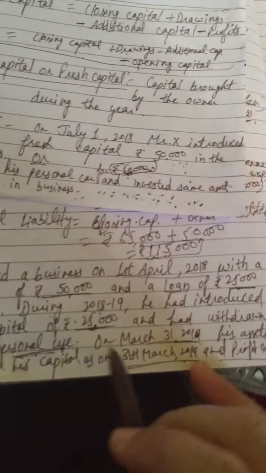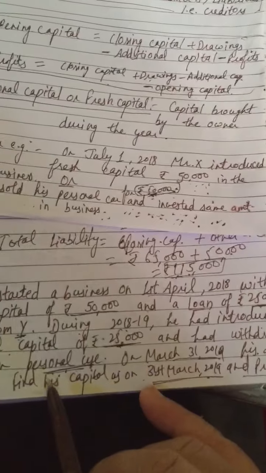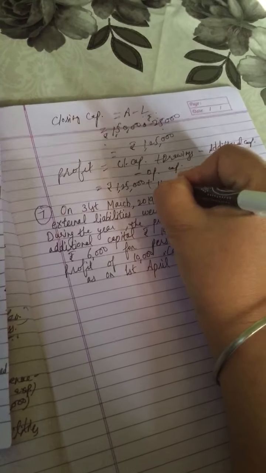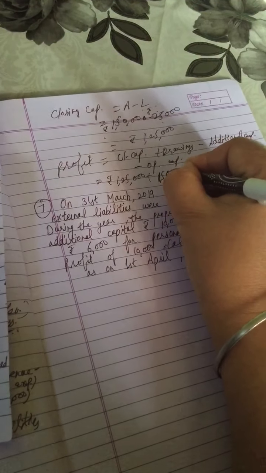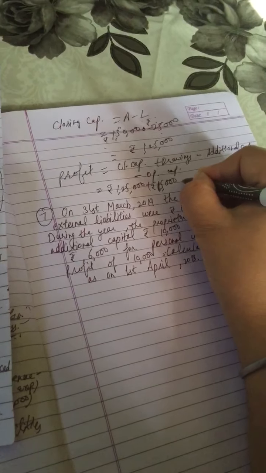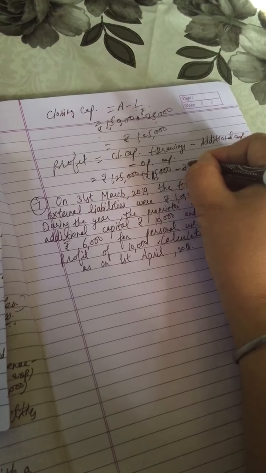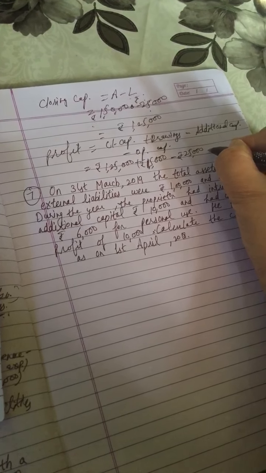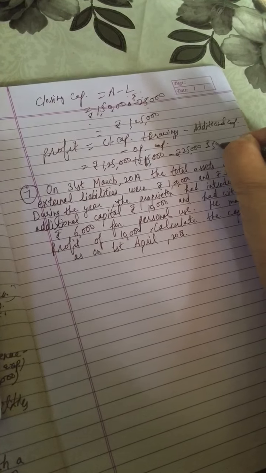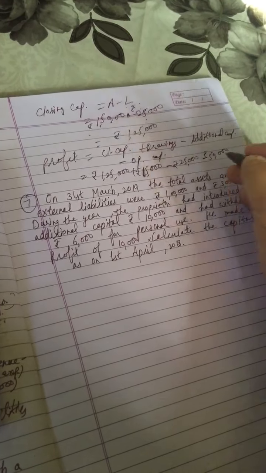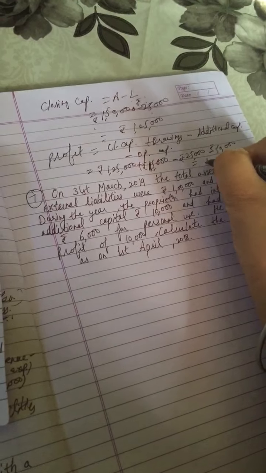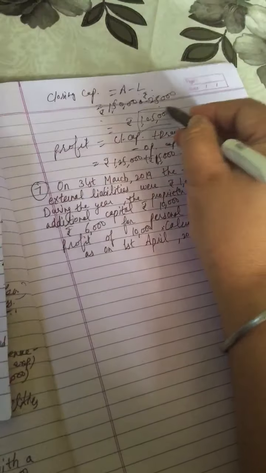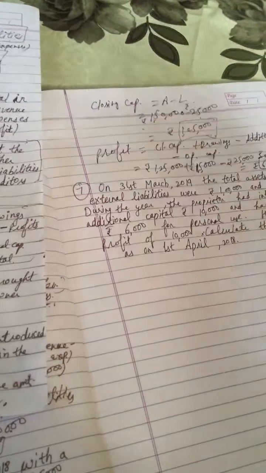Drawings, he has withdrawn cash from the business, that is rupees 15,000, minus additional capital rupees 25,000, minus opening capital rupees 50,000. So the answer is rupees 65,000. Profit is 65,000 and closing capital is 1,25,000. Okay.